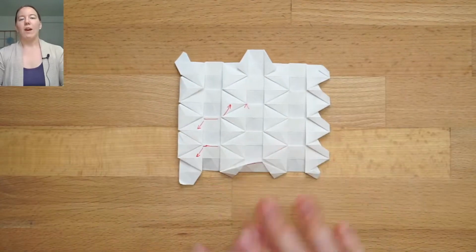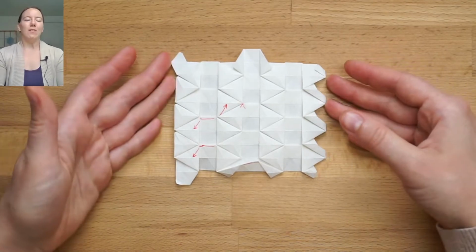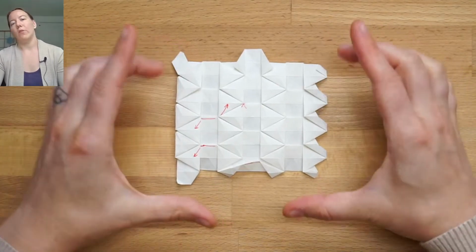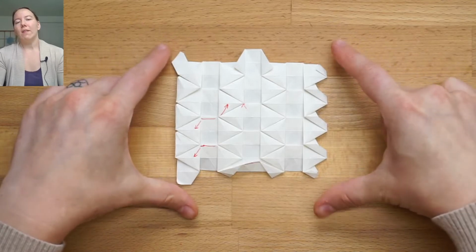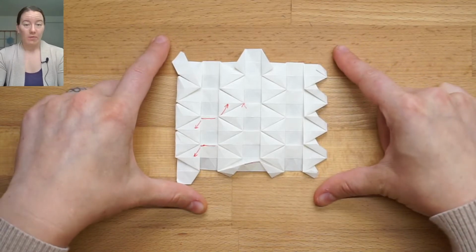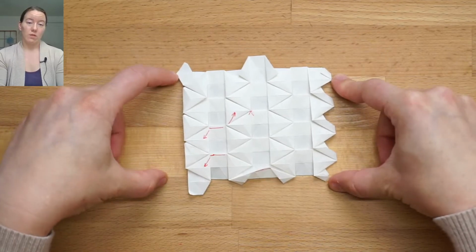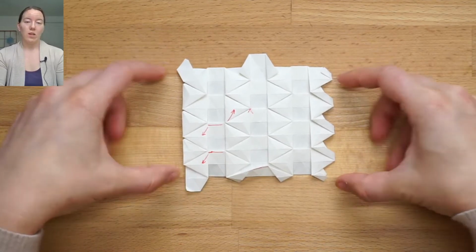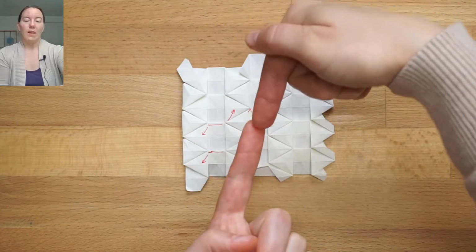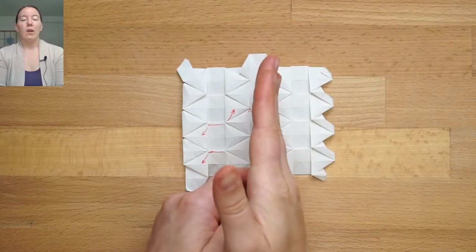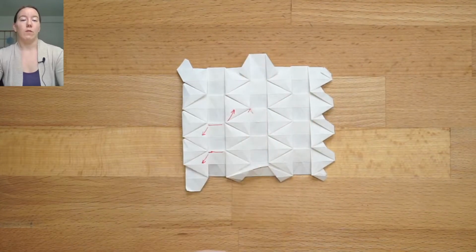So now we've got our practice piece, and you'll notice something. You'll notice that it's not square anymore. I started with a square piece of paper and it's not square anymore. It's squished. Specifically, it's squished, compressed in the direction parallel to the columns.